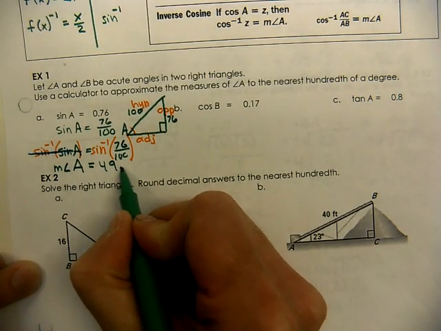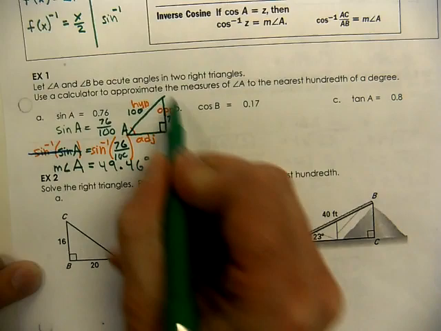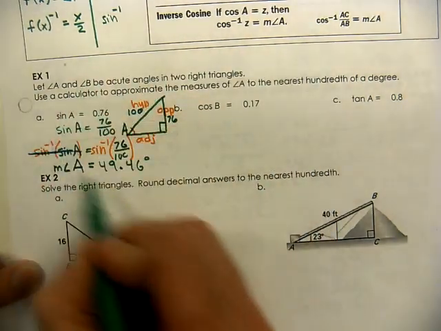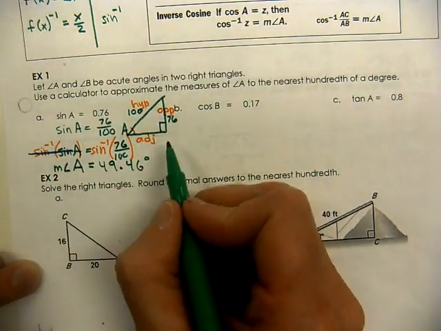So 49.46. Now I spent more time on this one just to introduce the concept and the notation. It doesn't really take that long.